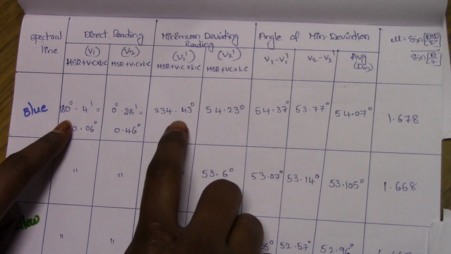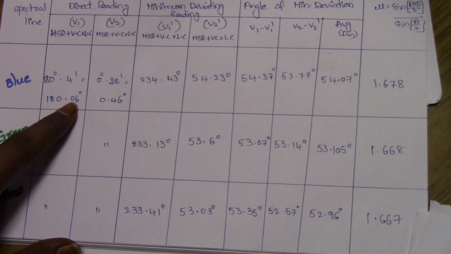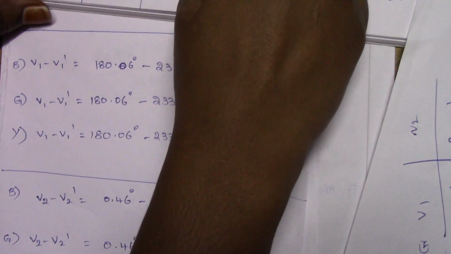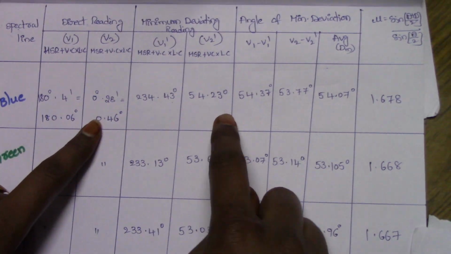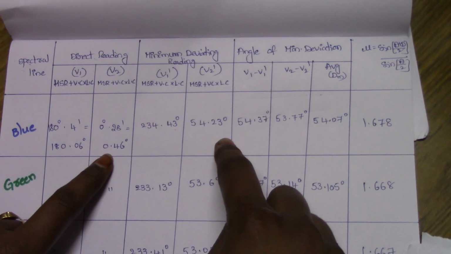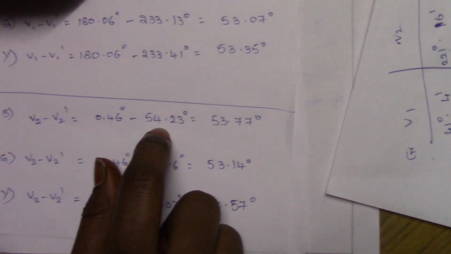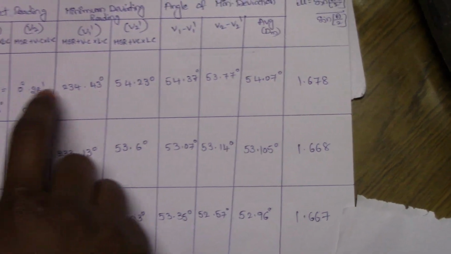So by substituting V1 minus V1 dash: 180.06 degrees minus 234.43, so V1 minus V1 dash is equal to 54.37. And similarly V2 minus V2 dash. V2 is here 0.46 degrees minus 54.23. So you will get 53.77.